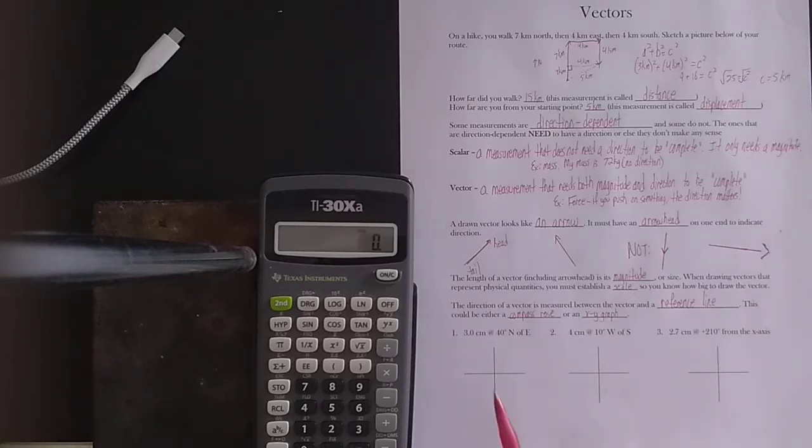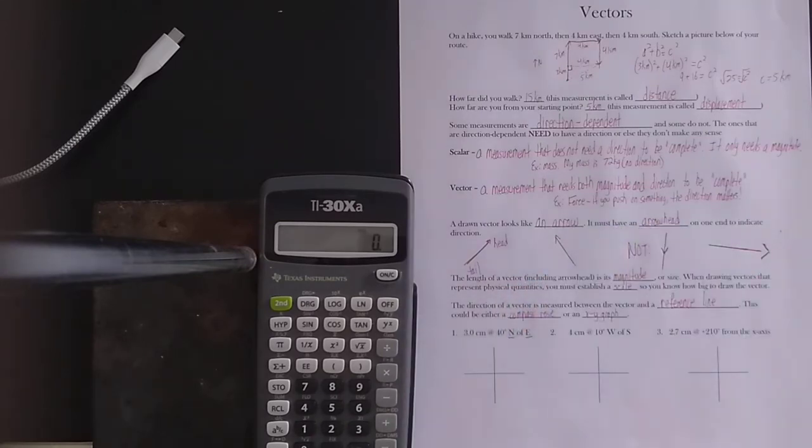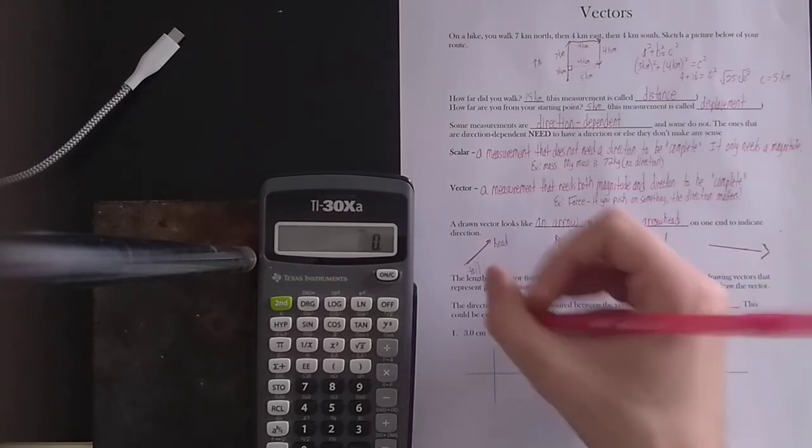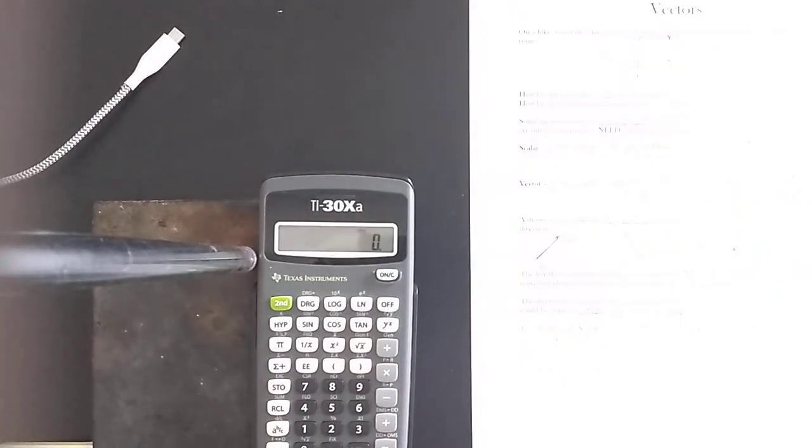Number 1, a 3 centimeter vector at 40 degrees north of east. So this is a little confusing. North of east can be a little confusing. There's a couple different ways you can think about it. The 3 centimeters is pretty self-explanatory, but what does that 40 degrees north of east mean? Well, we know that on a compass rose, this is east and this is north, okay? So 40 degrees north of east, the way you're going to do this is you're going to line up the 90 degrees on the protractor with the first direction given, if you're given directions like on a compass rose. So that means you're going to line up 90 with north. You're going to line up the 0 with east. There's only one possible way to do that, and it looks like this.